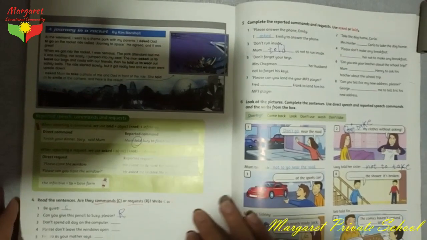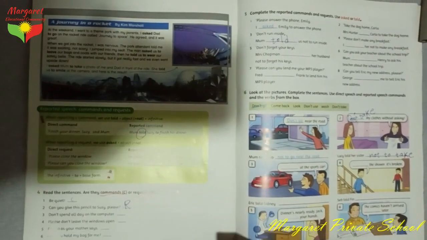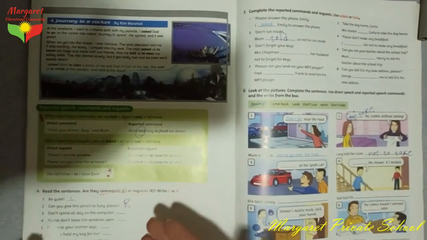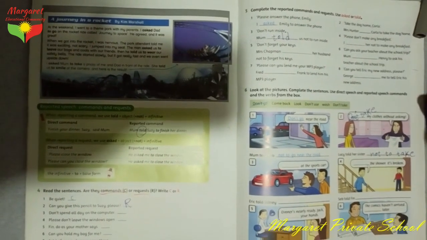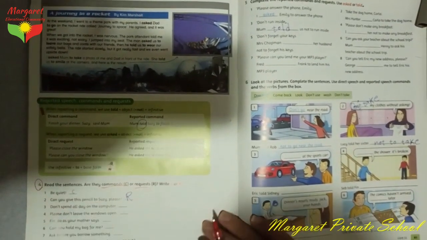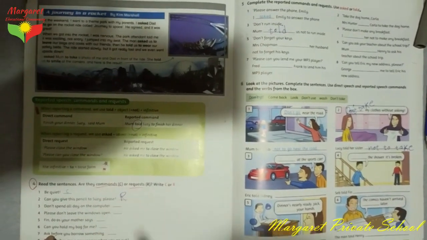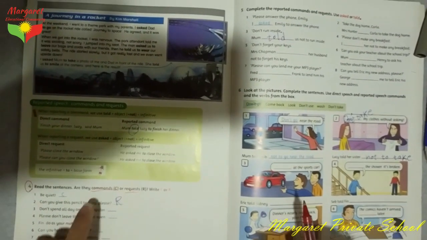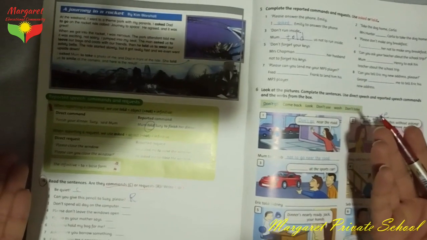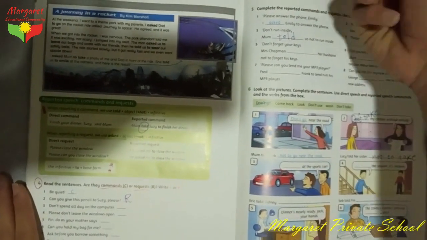And we have some exercises about reported speech command and reported speech request. Guys, in exercise 4 here, first we have to understand how to recognize a command and how to recognize a request. Command, as we said, is an order. A request is asking someone to do something for you or to give you something.